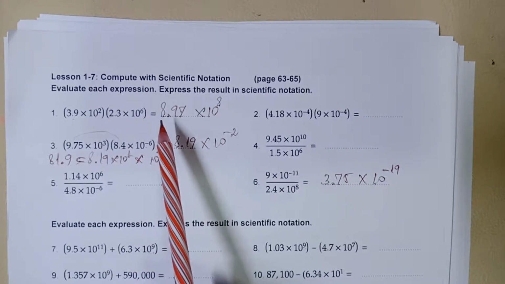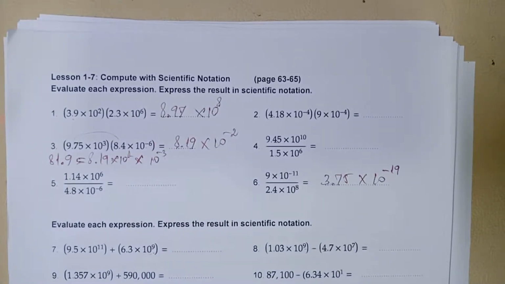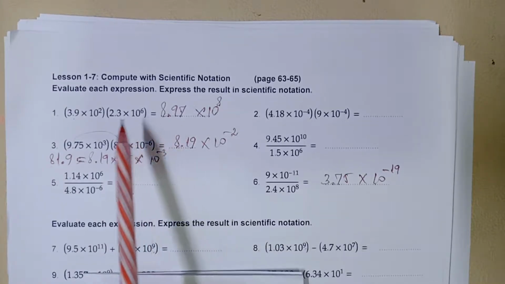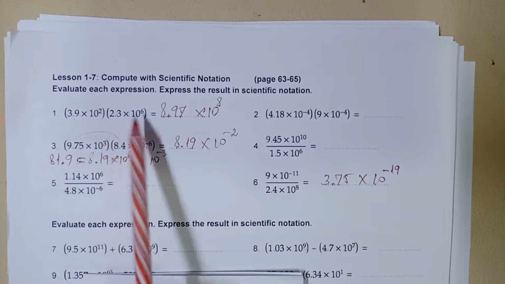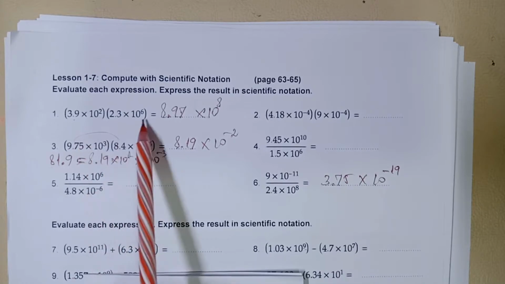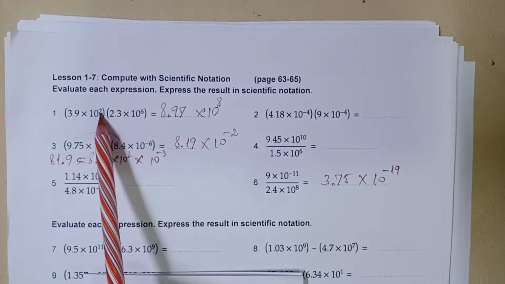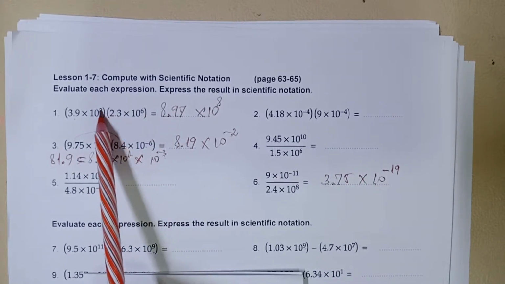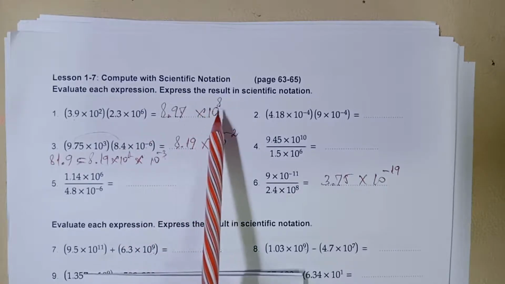If you refer to our previous lesson about exponents, you will know that when they are multiplied with the same base 10, the exponents are added together. So 2 plus 6 becomes 8.